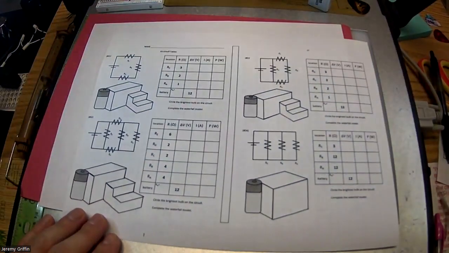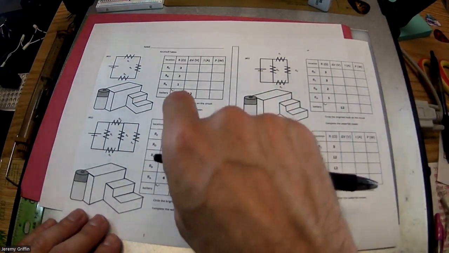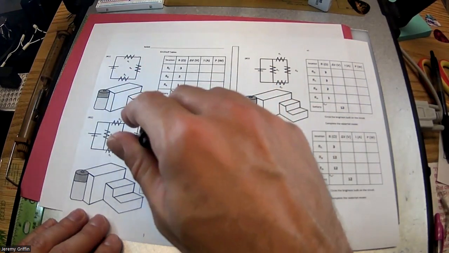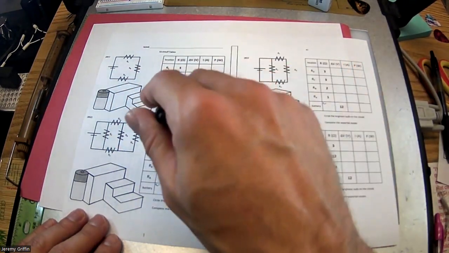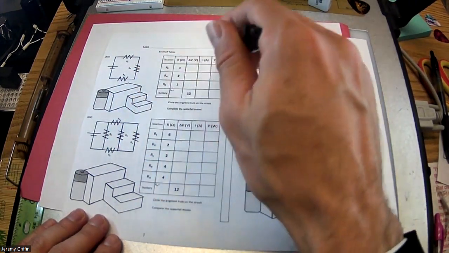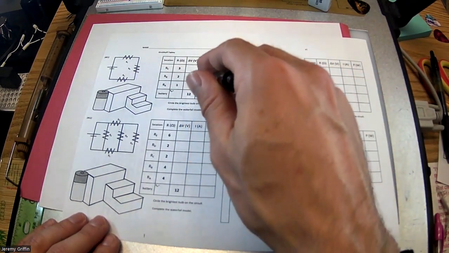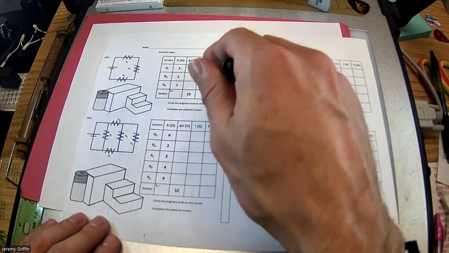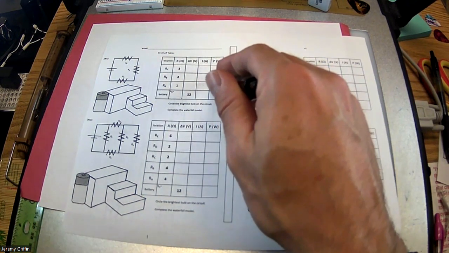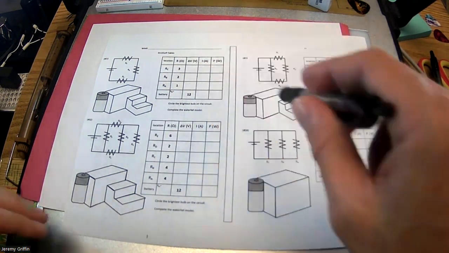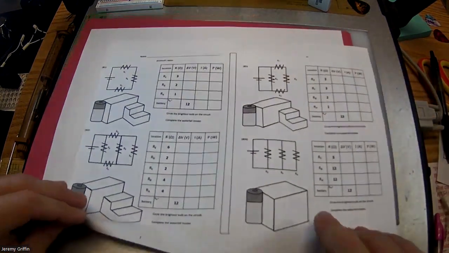On the back side of this page are some more circuits with some waterfall models, and then we're going to set up these Kirchhoff tables and dig into the circuits, figure out what exactly is the voltage drop across each resistor, what exactly is the current flowing through each resistor, and what's the power across each resistor. So it has to do with how bright the bulb is.